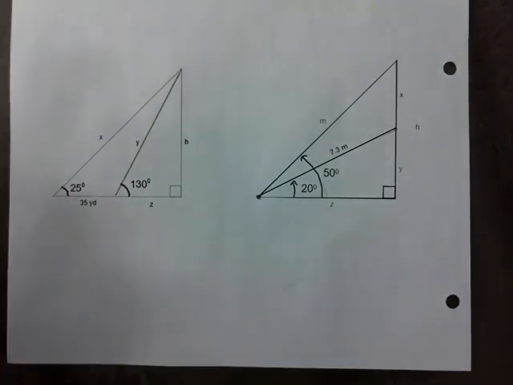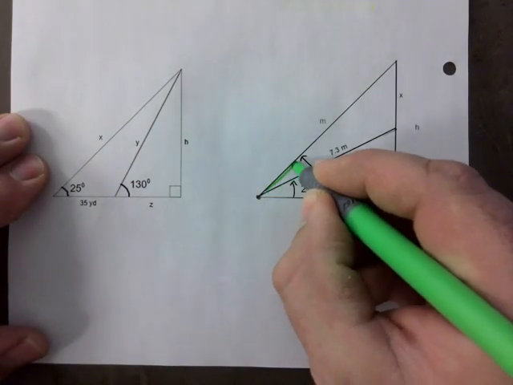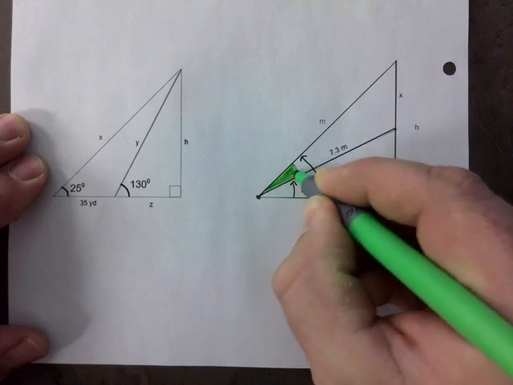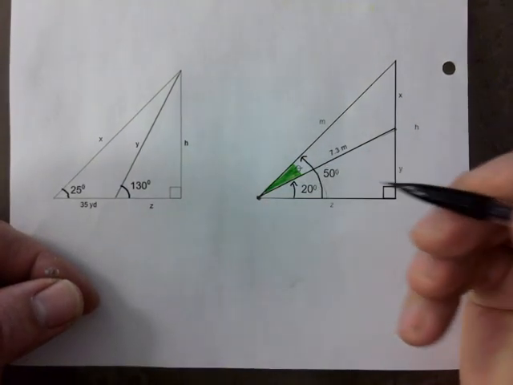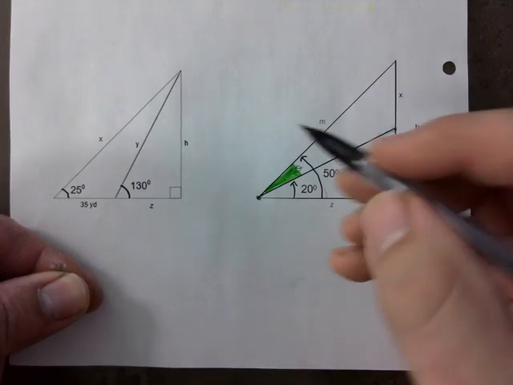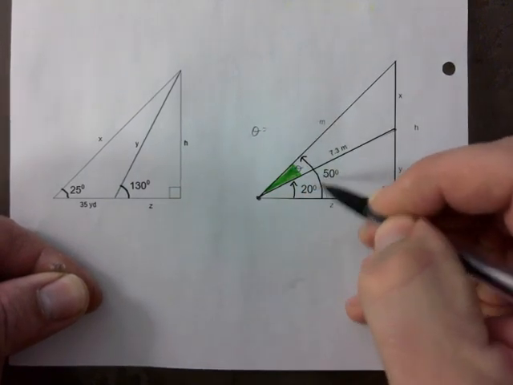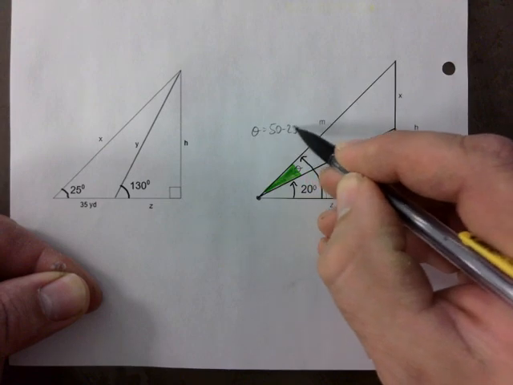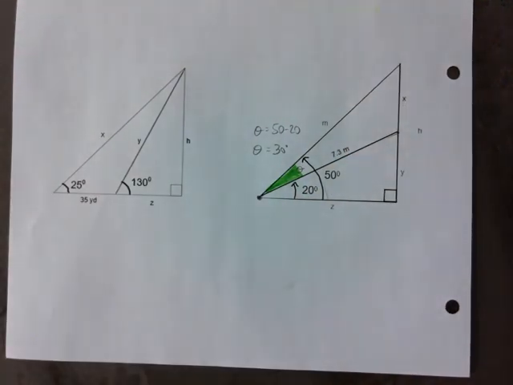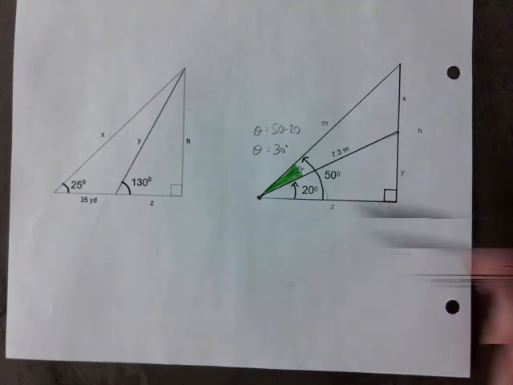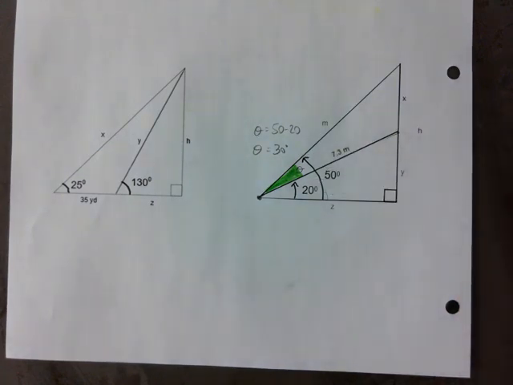Okay, so to figure out this little sliver, let's call that theta. Okay. Theta is simply, and I used numbers that are easy to compute because I just want to make the point, that you should subtract to figure out that piece there.